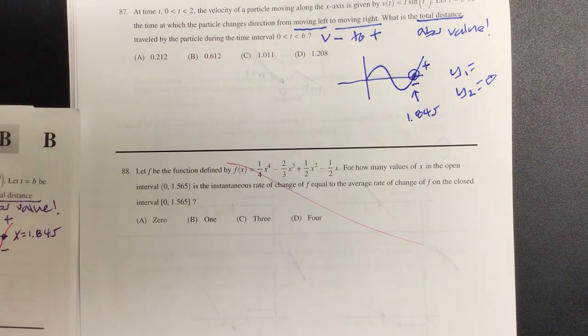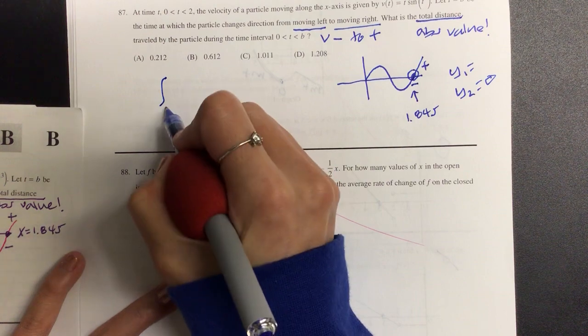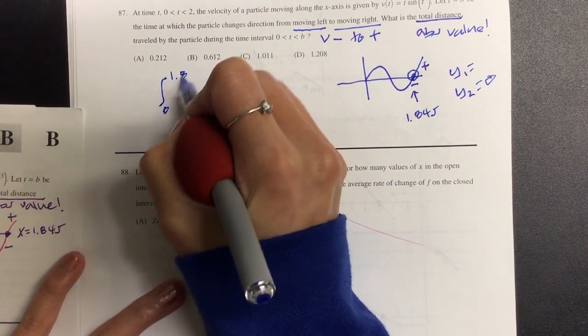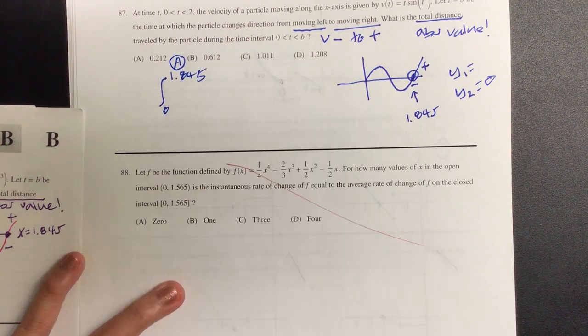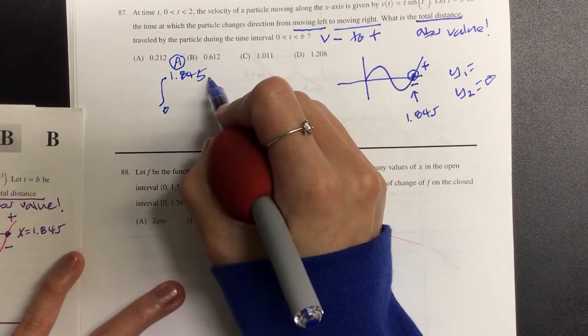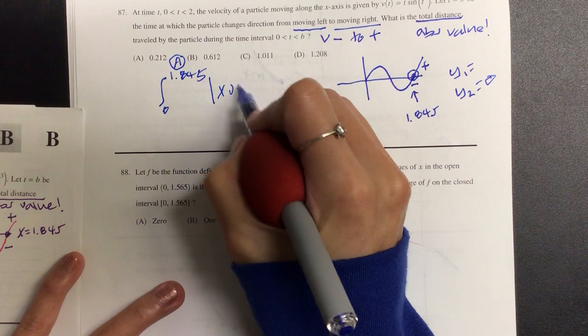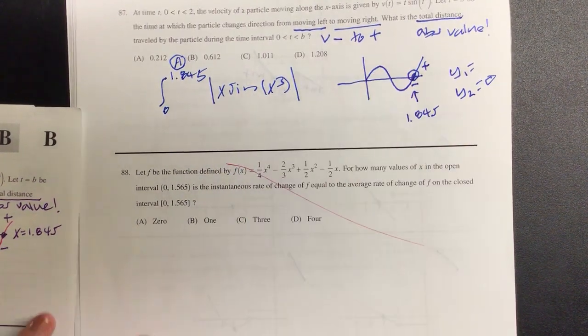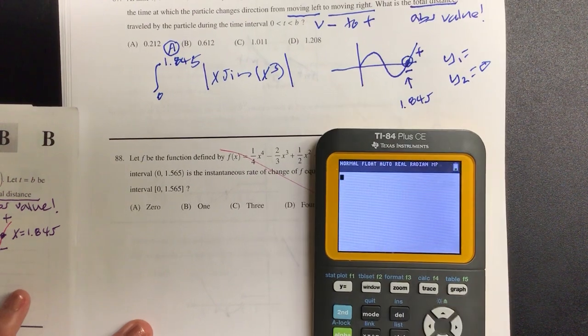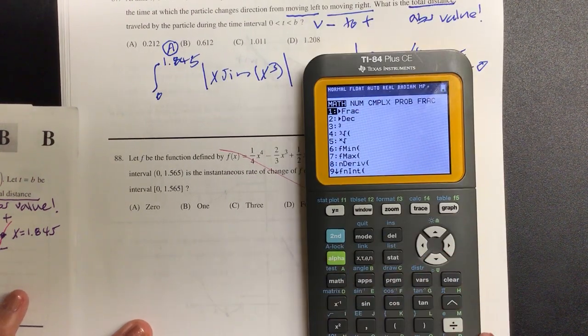So then let's write out what we're going to compute. We are going to integrate from 0 to 1.845, but of course, we're going to say A instead of 1.845, and then the absolute value of the function. Just like that. So let's type that in. Math 9.